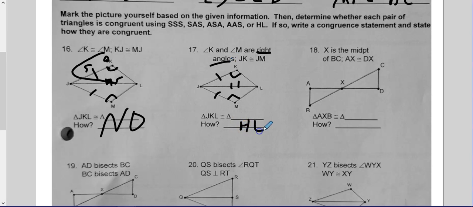HL, very good. HL. Hypotenuse leg. Here's my hypotenuse. Here's my leg. So, being careful, JKL, what is JKL equivalent to? JML, yes.